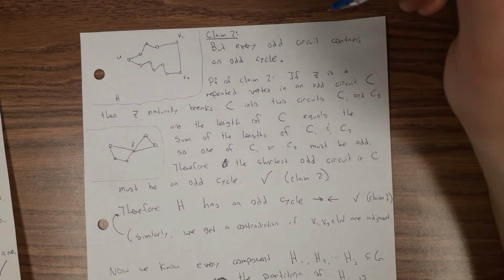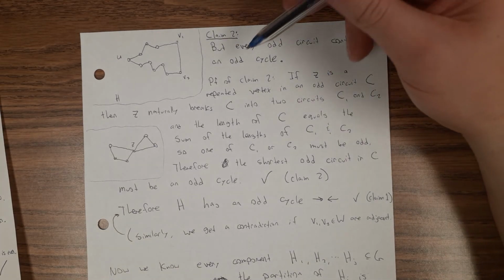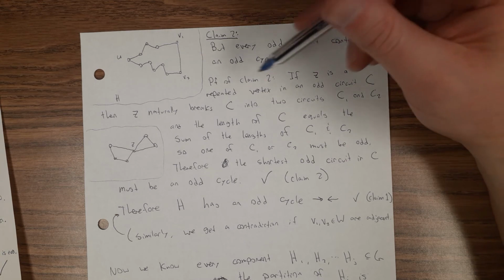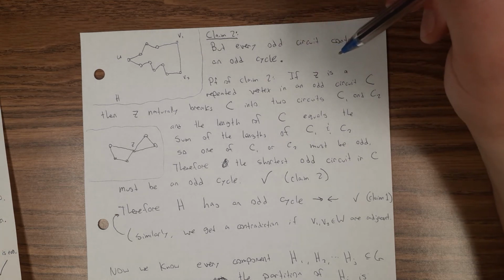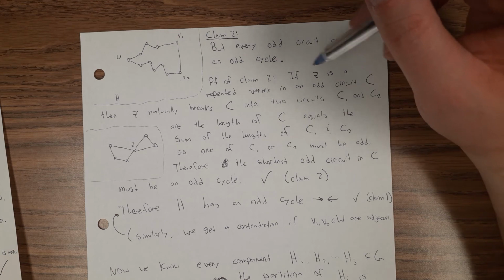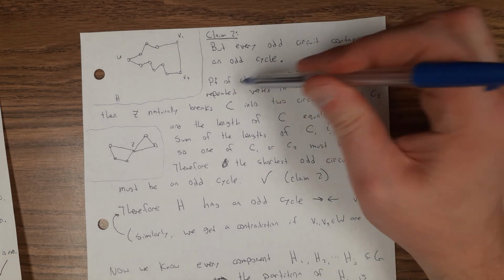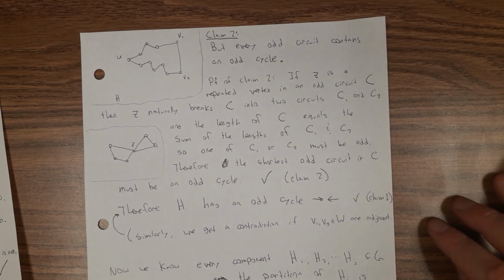So that brings us to claim 2. Claim 2 just says that every odd circuit contains an odd cycle. And that's going to be the contradiction that we need. But we have to prove claim 2.